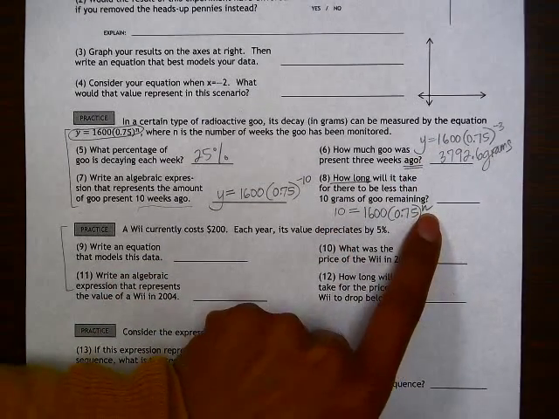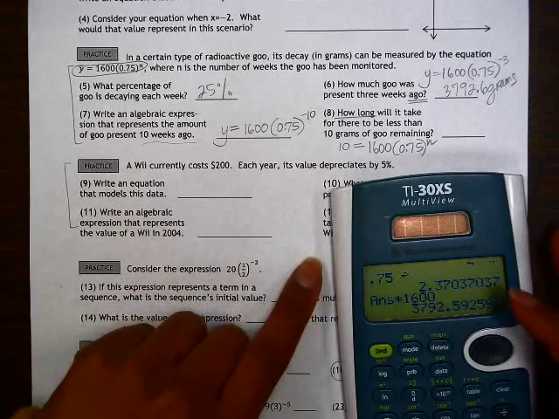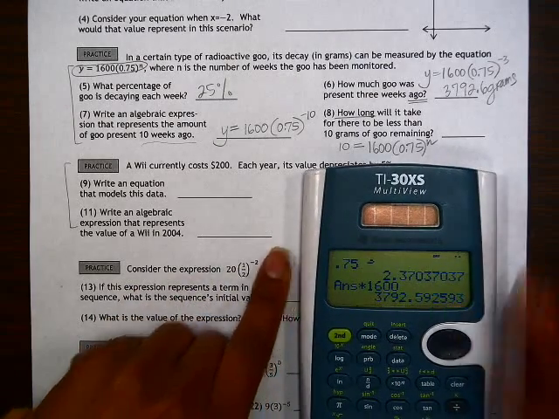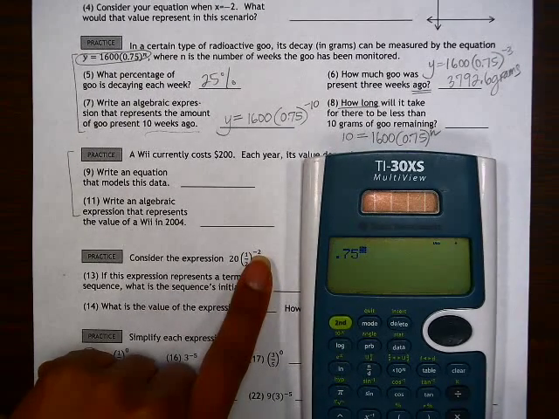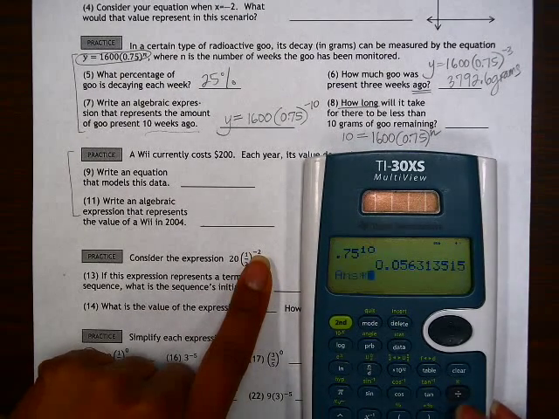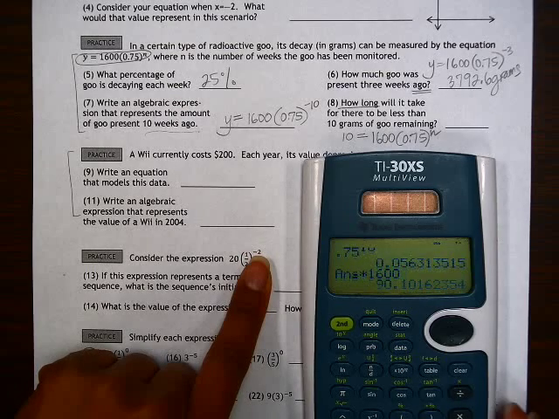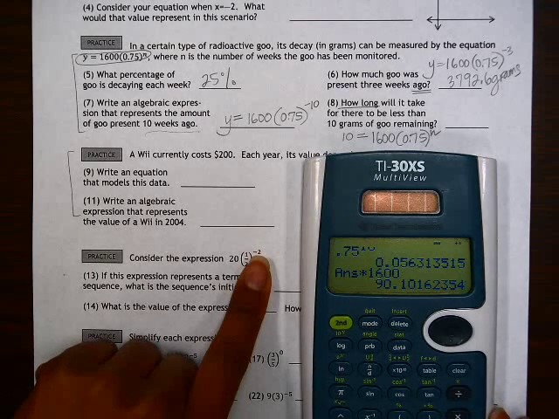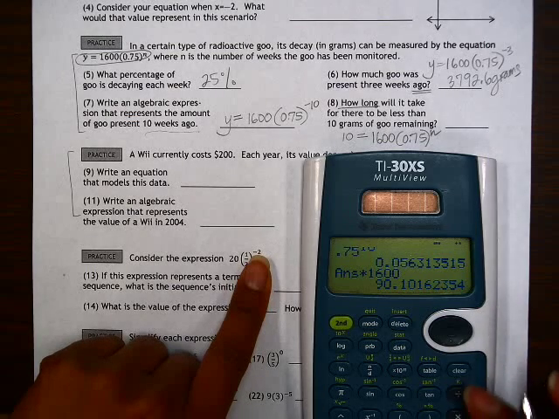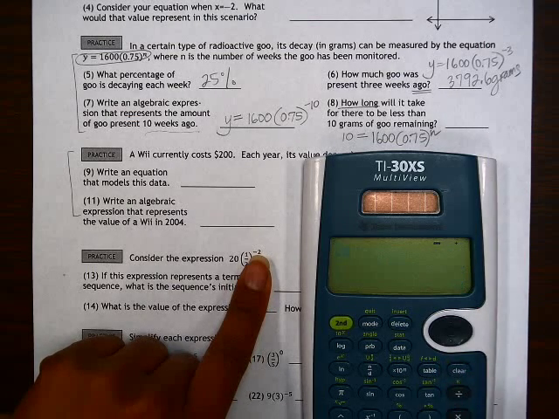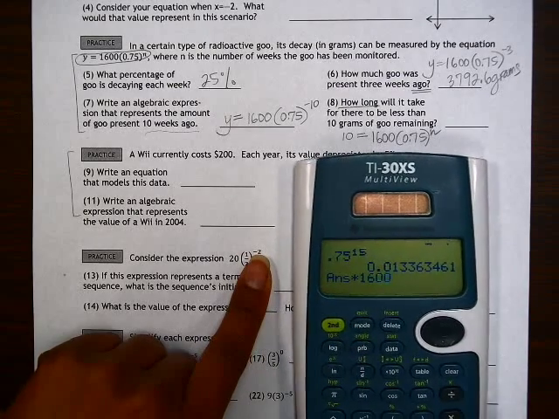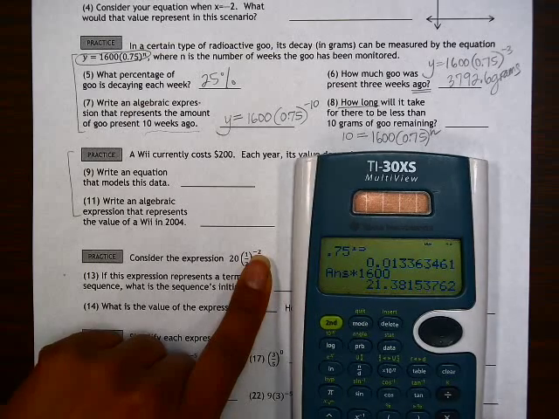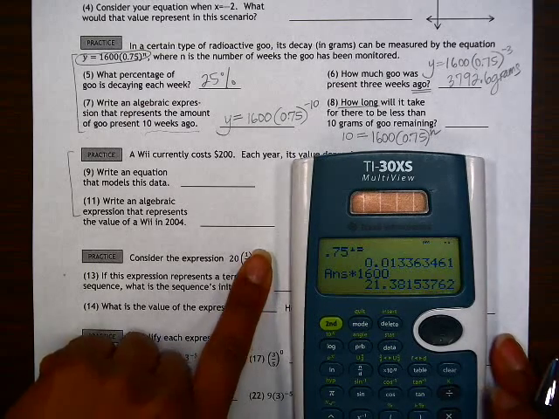So take a guess. For example, if you think it's going to take 10 weeks, you would type that in and test it out. 0.75 to the 10th, and then multiplied by 1600. We still have 90 grams of goo left, so we can keep increasing our n value. Now I'm going to try n equals 15 times 1600. There we have 21 grams, so I need an even higher value of n.